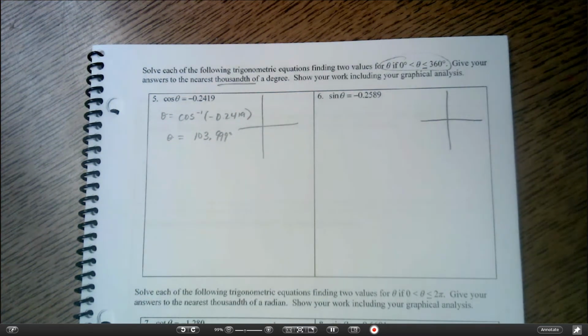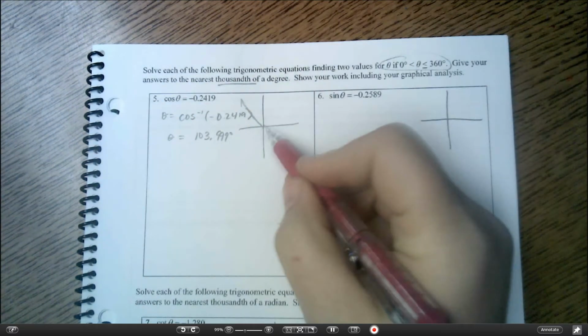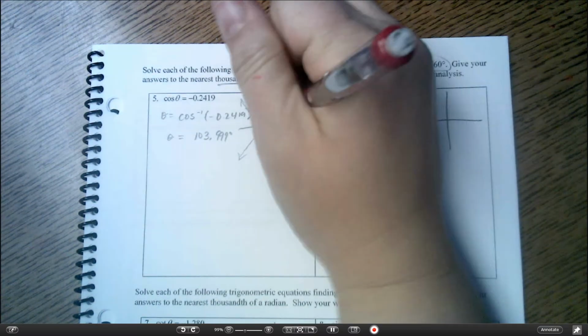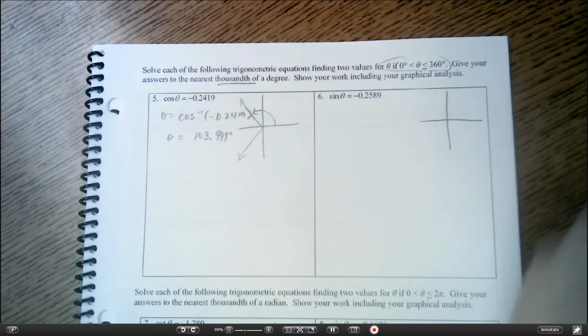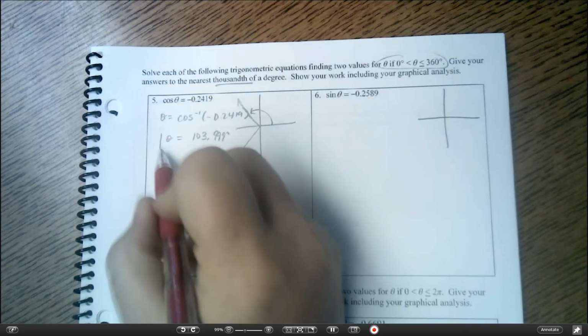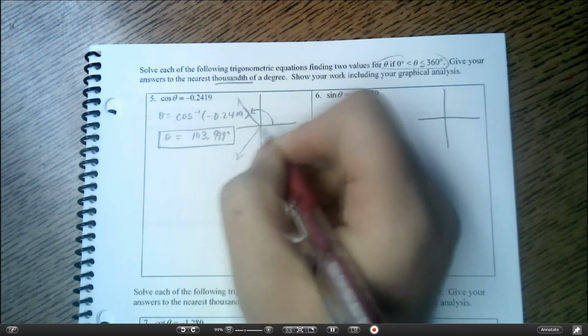So think about where cosine is negative. We know that cosine is negative in quadrant 2 and quadrant 3. The calculator only is going to give you the quadrant 2 measurement. So we know that that's one measurement.